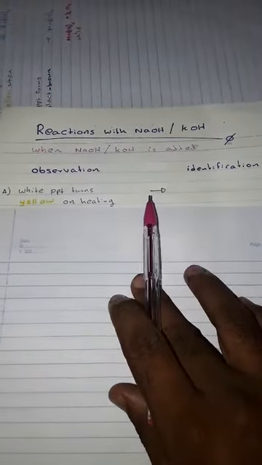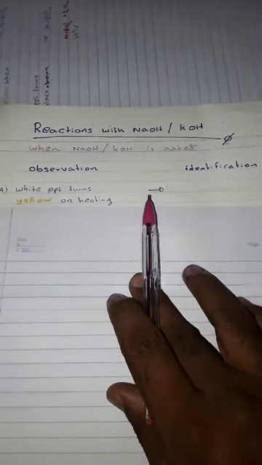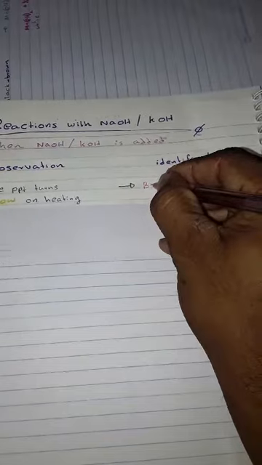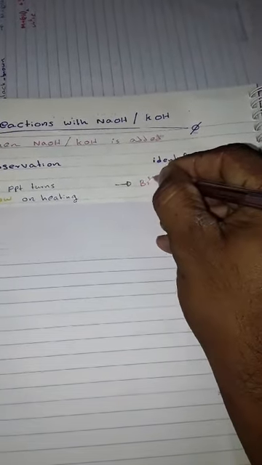If any solution has bismuth ions, it gives a white precipitate at the beginning and turns yellow on heating. So the solution contains Bi3+ ions, which means bismuth ions.